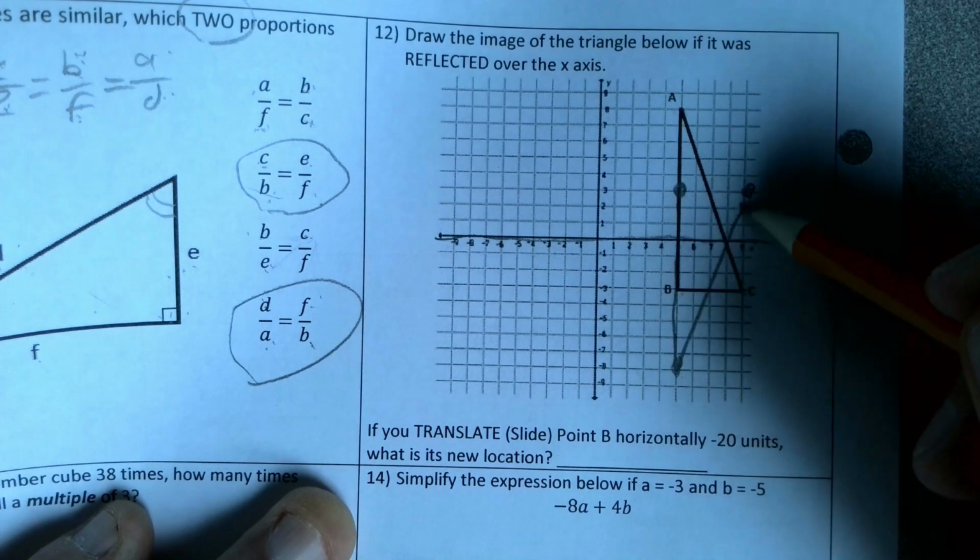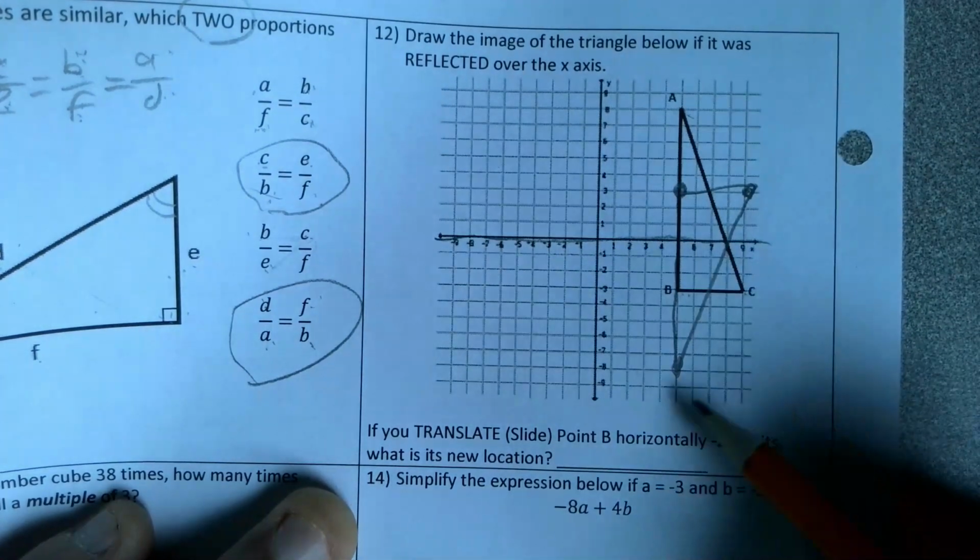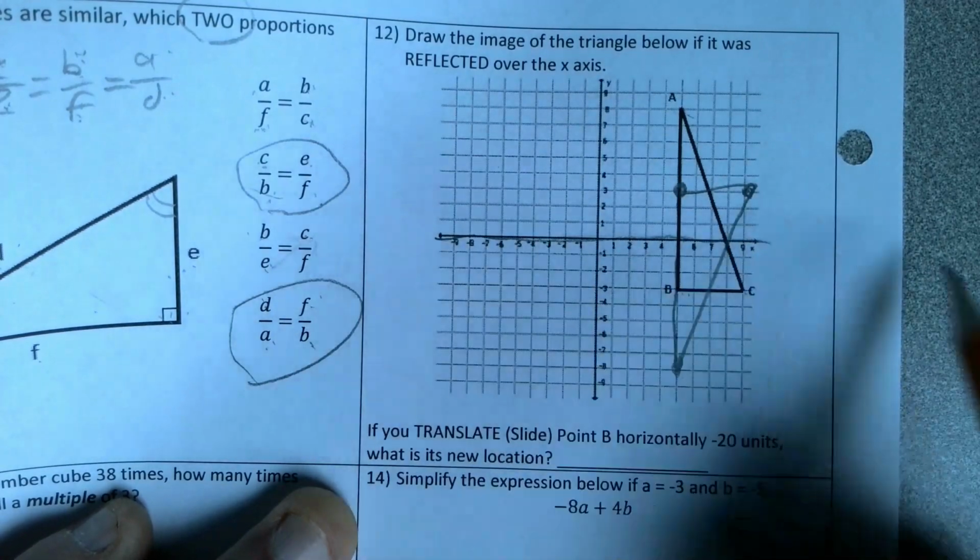So this is the first one where we've had the picture kind of spin upon itself. Kind of makes this really cool symmetrical looking thing.